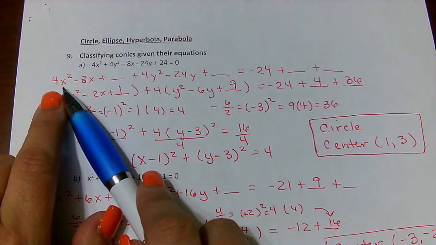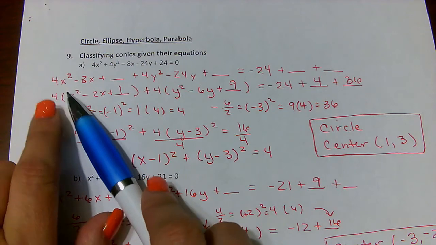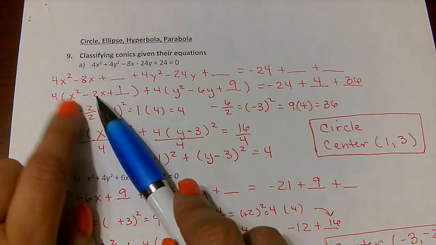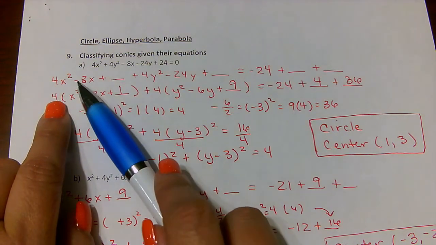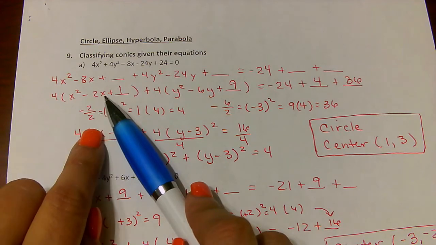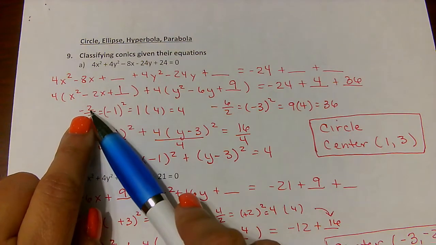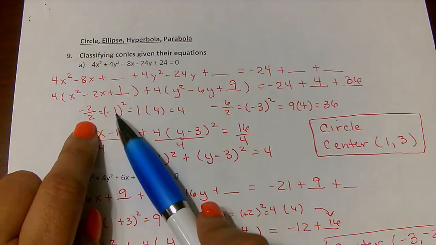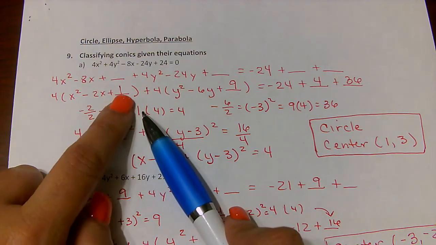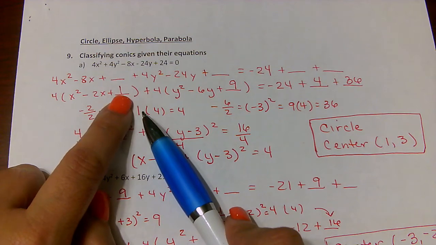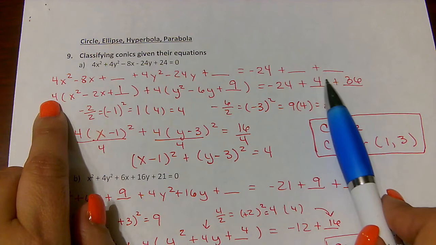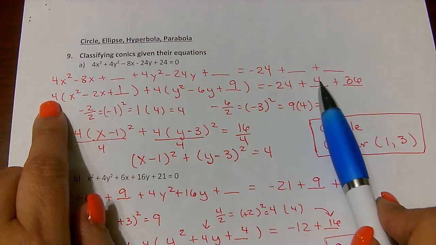The first thing you want to do is factor out this 4. So I have 4 in parentheses, x squared minus 2x, because remember 4 times -2 is -8x. In order to complete the square here, I took this middle term of -2, divided it by 2, which gave me -1. I squared that, which gave me +1, but remember, even though the +1 went in this blank, I'm multiplying that by 4, so I'm going to have to add 4 to this side.